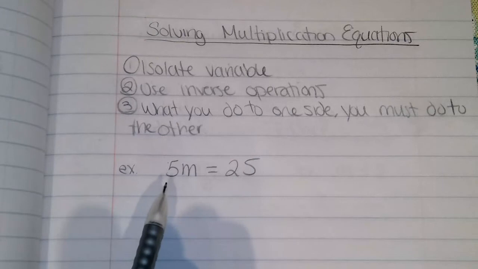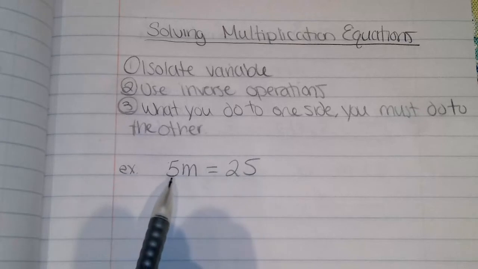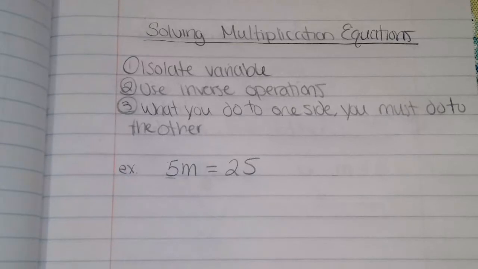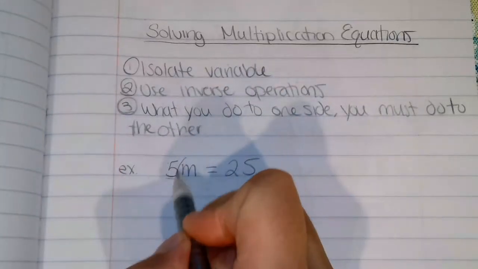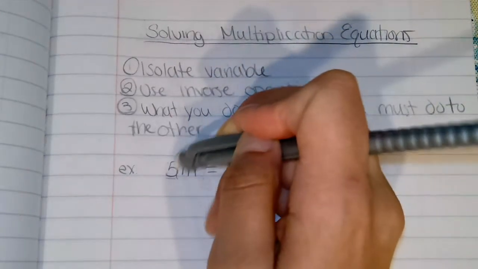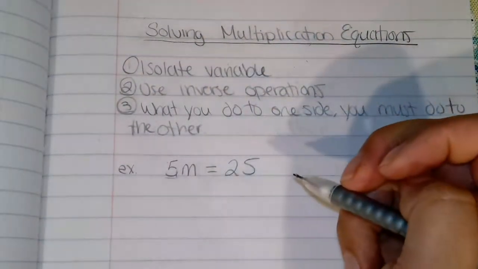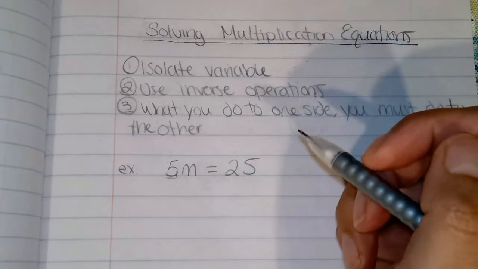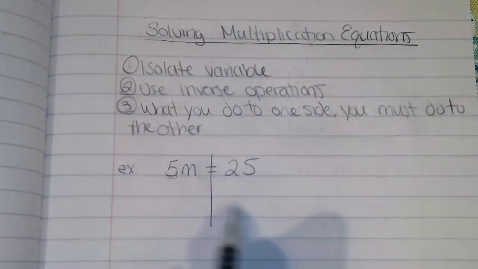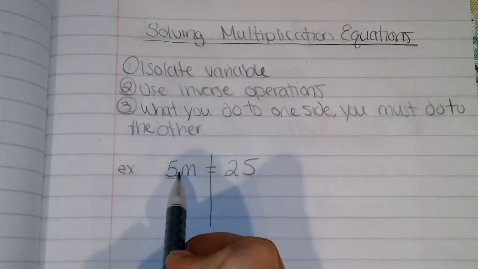So this is 5 times m equals 25. Now remember, anytime you have a number next to a variable, that means multiplication. It's just like there are parentheses around this. So we have 5 times m equals 25. Just like we learned when we were doing addition and subtraction, I want you to make your equal track so that we can see both sides of the equation. So this is multiplication, 5 times m.